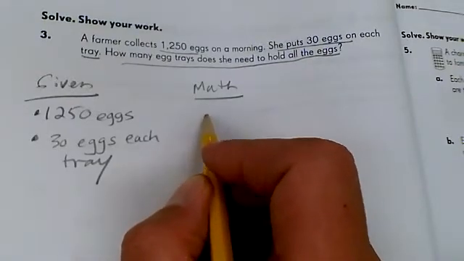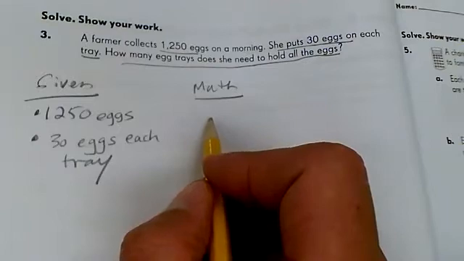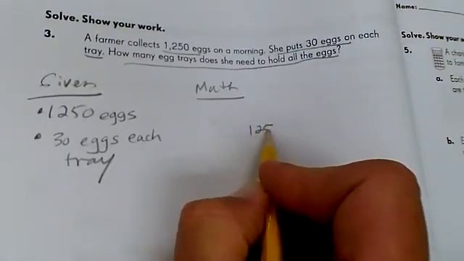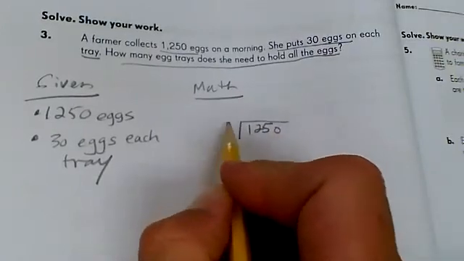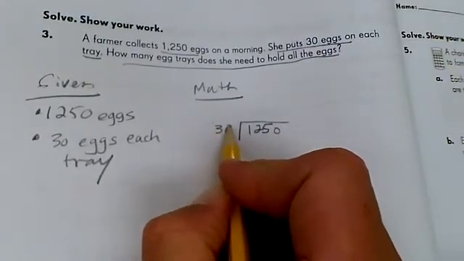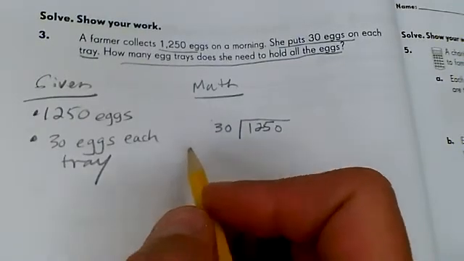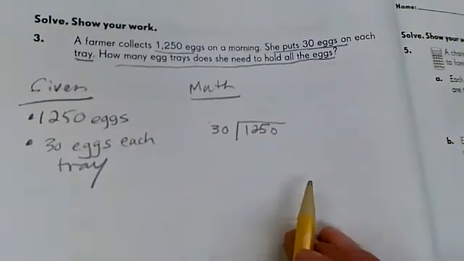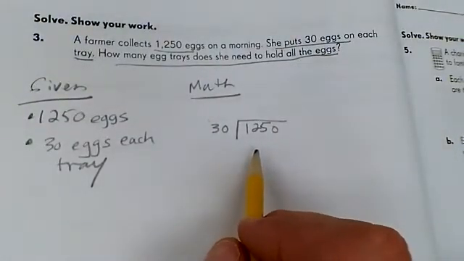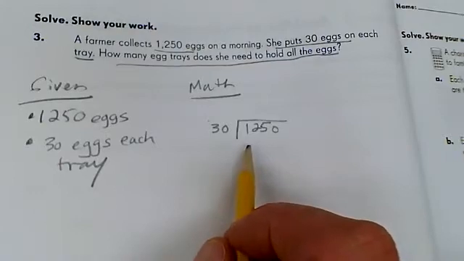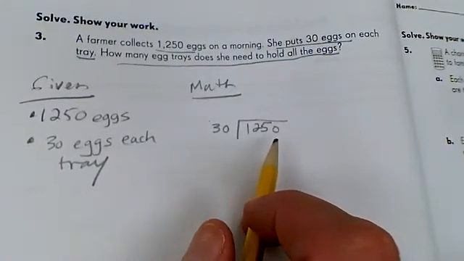So your number model should be what, Carolina? It should be, the dividend is 1,250, and then the divisor is 30. Good. Great use of math vocabulary. I heard you say division, dividend, and divisor. All right. Is it possible you'll have a remainder? And then Carolina, what would you do?